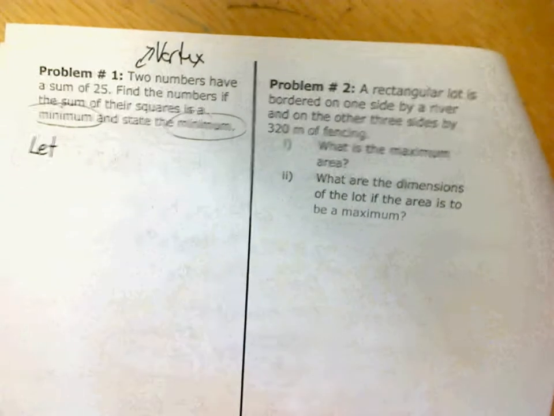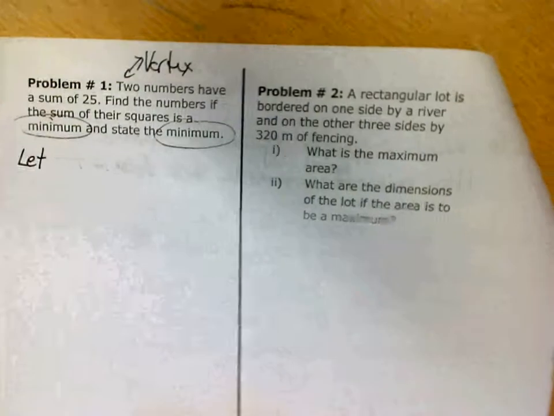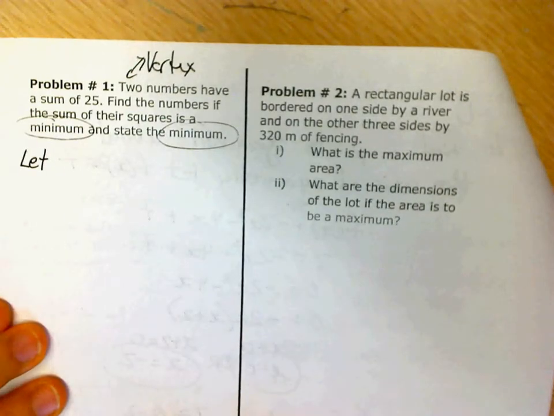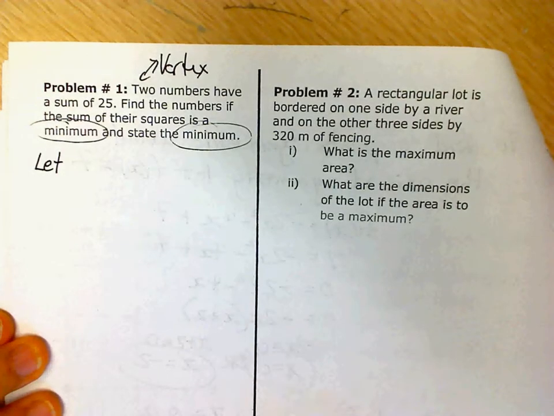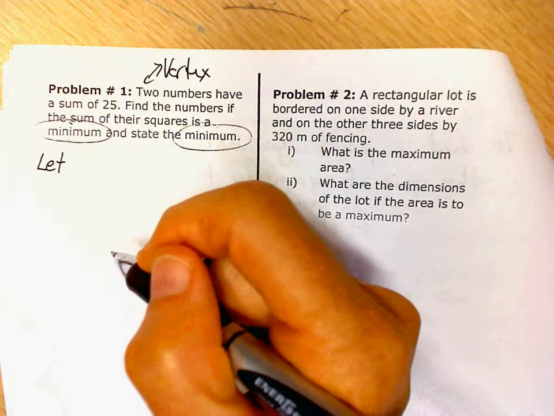As soon as you see that or you see maximum, right away you need to find the vertex form. This is going to go blurry just for a bit, and then it doesn't seem clear to me. Oh, that's better. Well, I think it's my glasses.